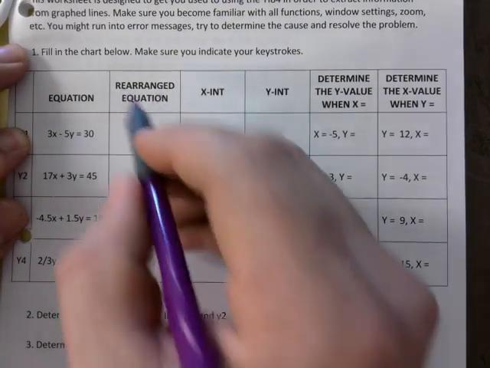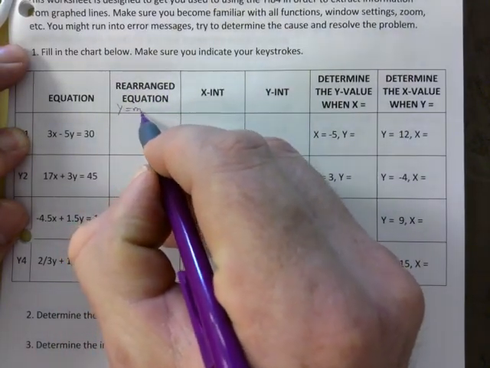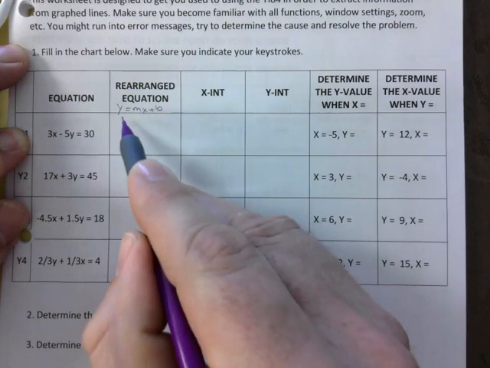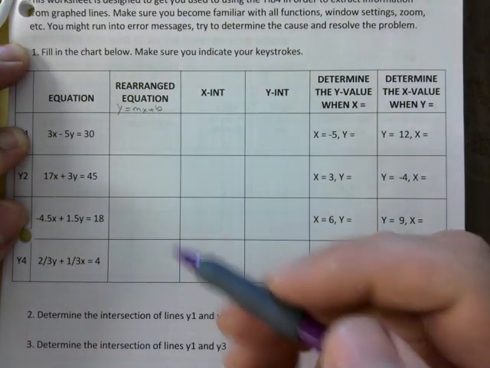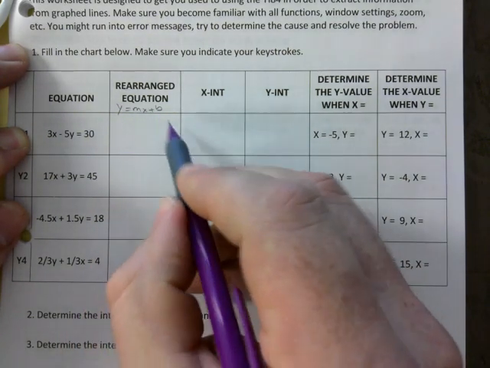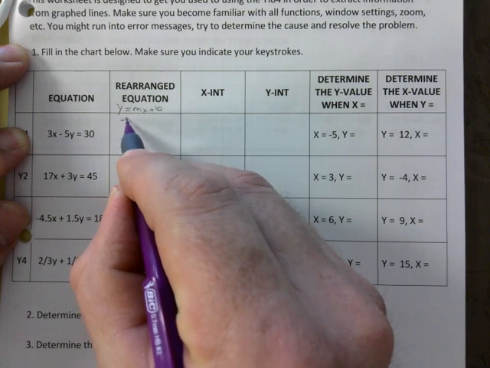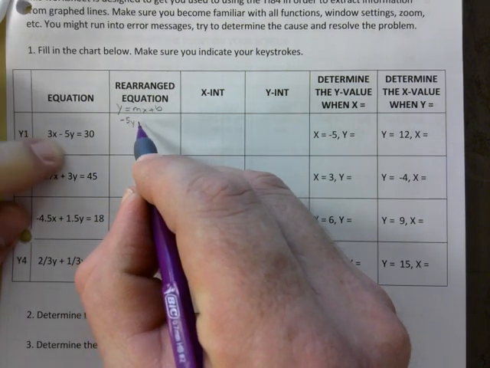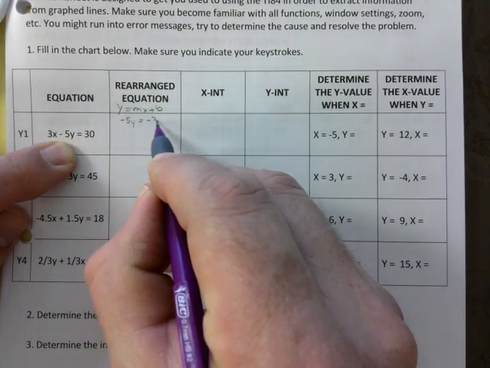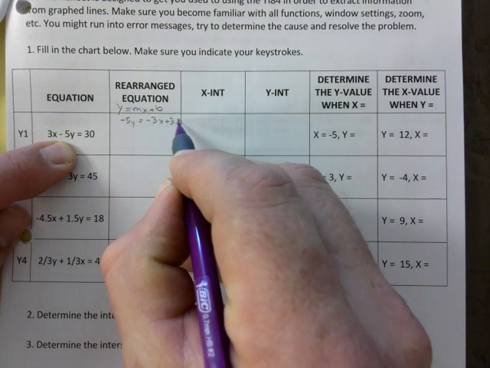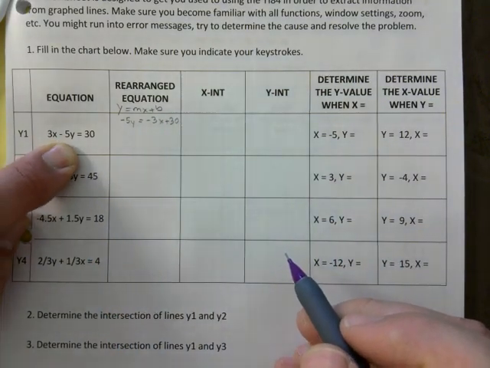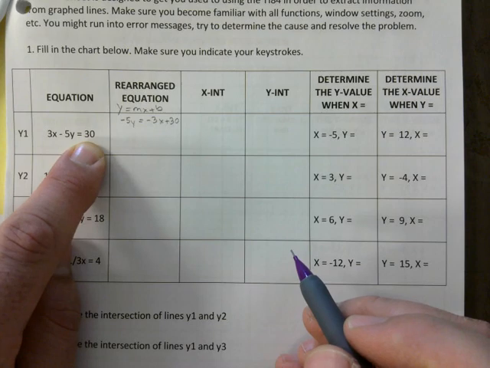So the rearranged equation, by that I mean y is equal to mx plus b. You have to have y isolated to use your calculator. So I'm going to go negative 5y is equal to negative 3x plus 30. So I bring the 3x over to the other side, right?